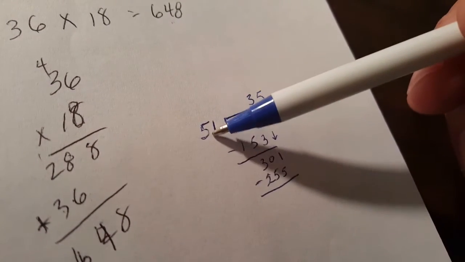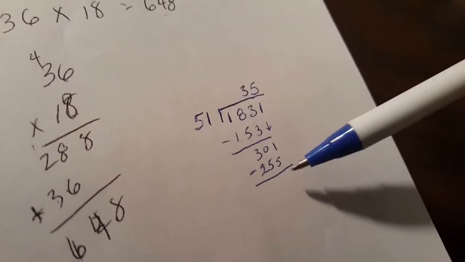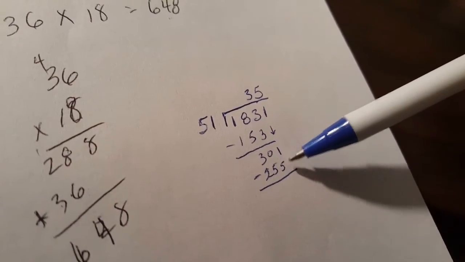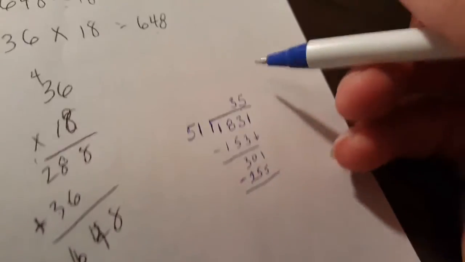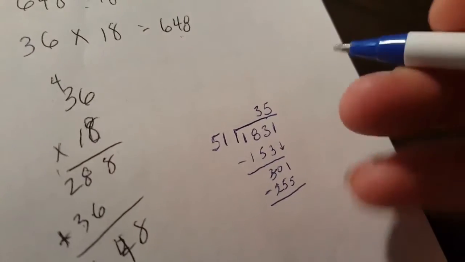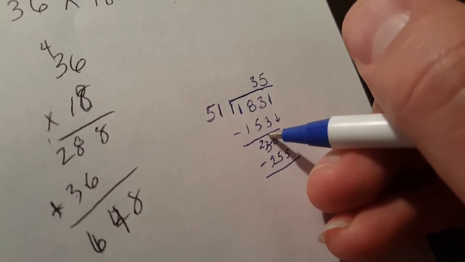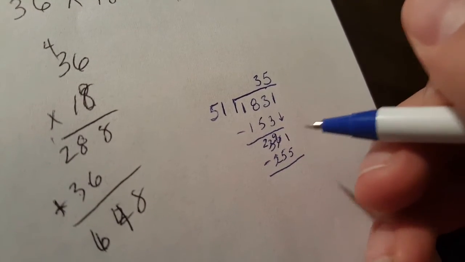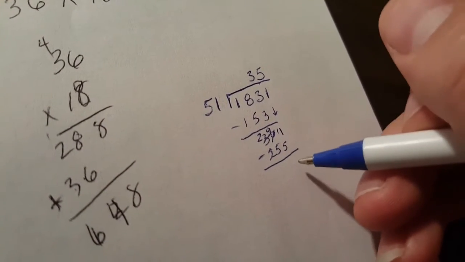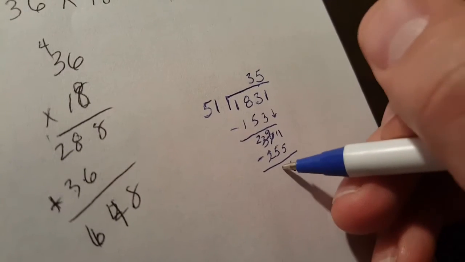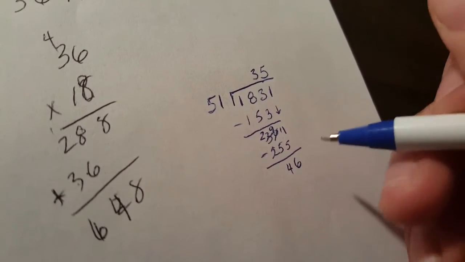When I multiply 51 times 5, I get the answer or product 255. When I subtract those, I'm going to borrow 10 from 30. This makes this a 2, a 9, and an 11. 11 minus 5 is 6. 9 minus 5 is 4. 2 take away 2 is nothing.